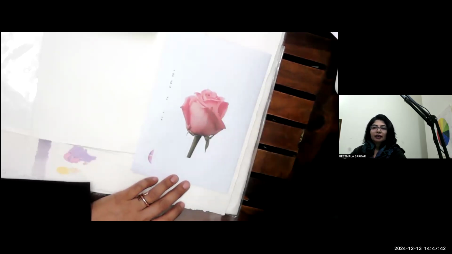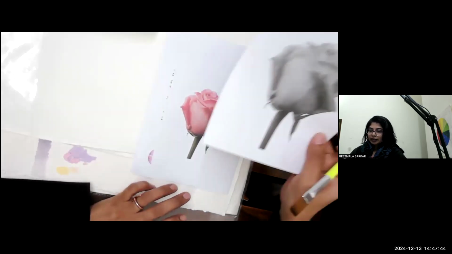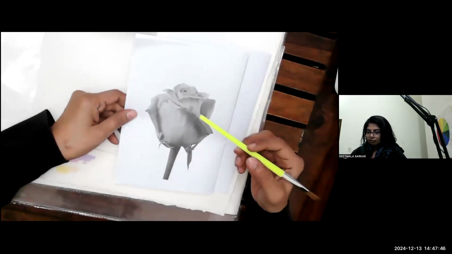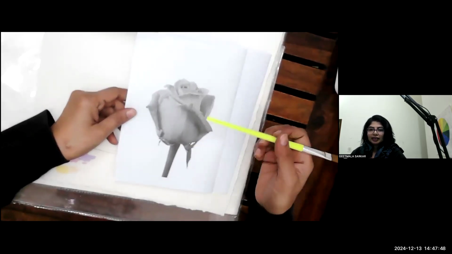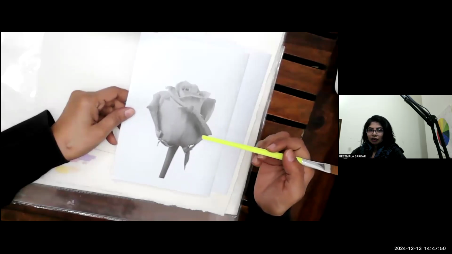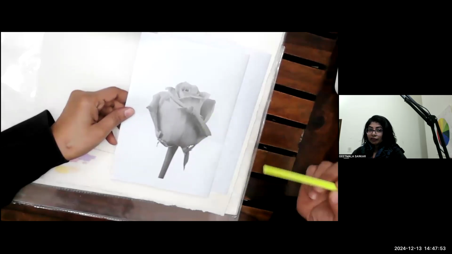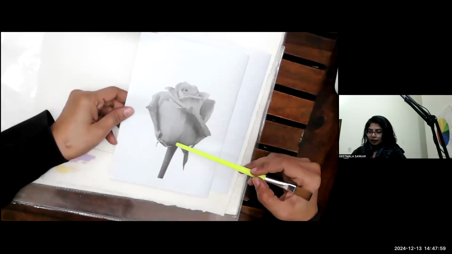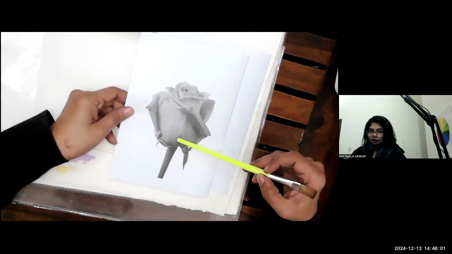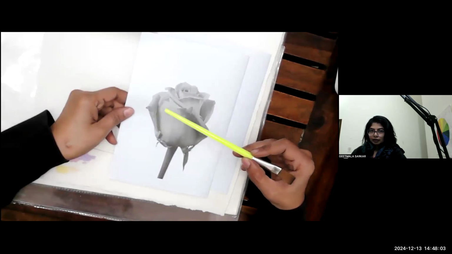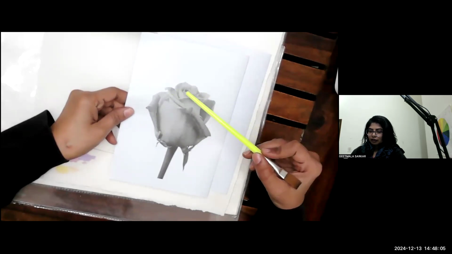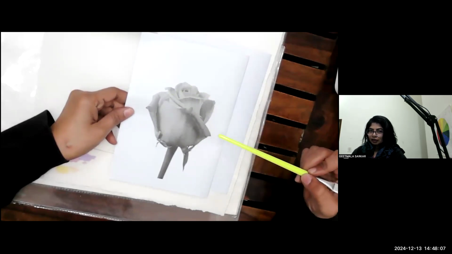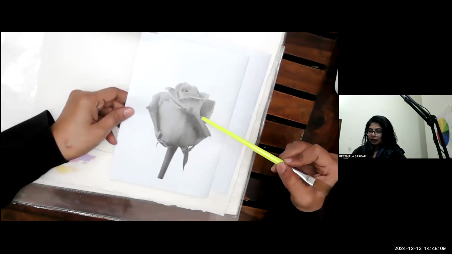So practically, what do we do? Practically, you can take a black and white image or a grayscale image of the same so that you can understand where exactly is your dark. Now here is what I see is the darkest area. Here is another. Here is the third, the fourth, fifth, sixth, and seventh area, and a little bit over here as well.